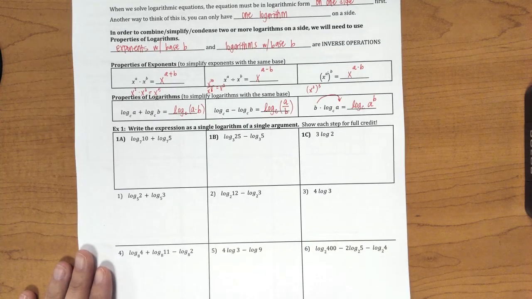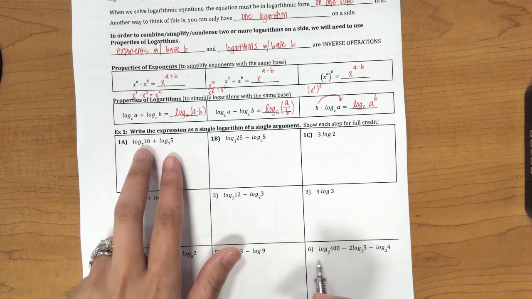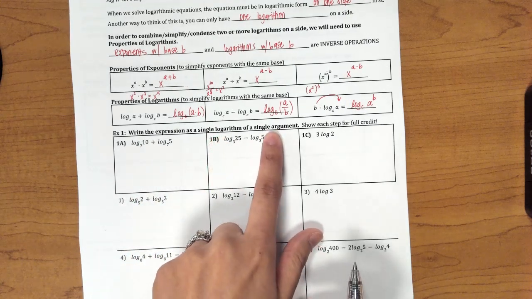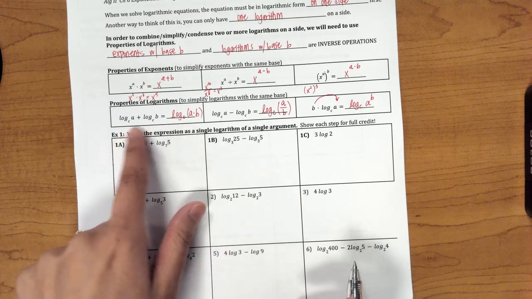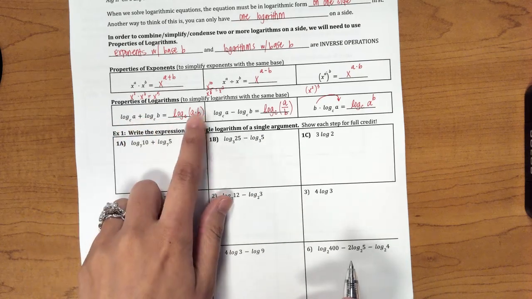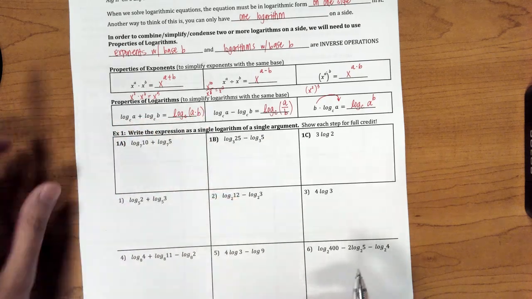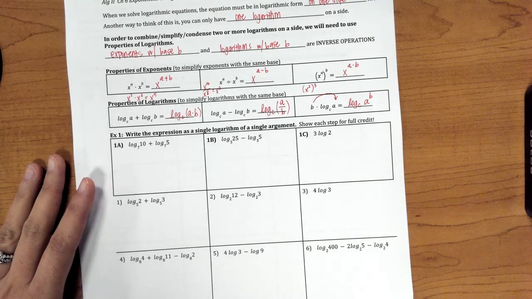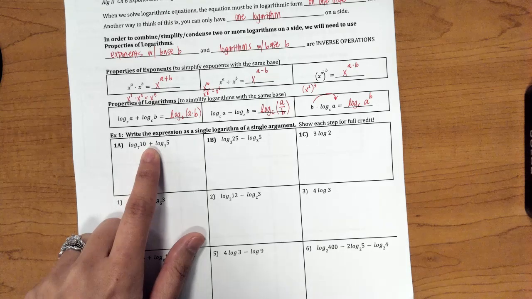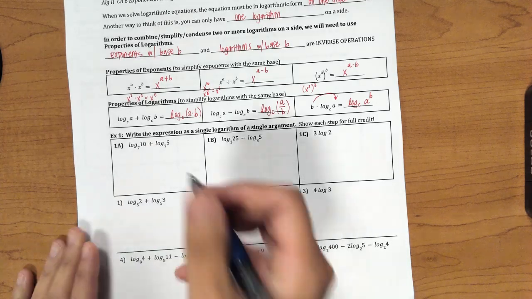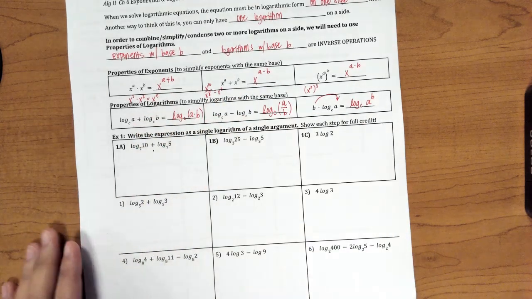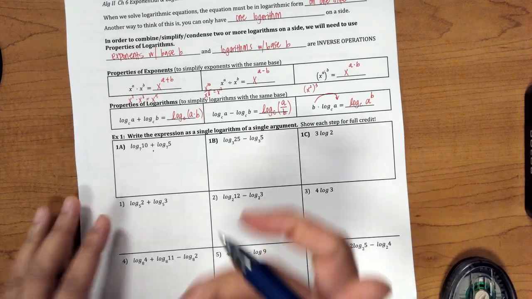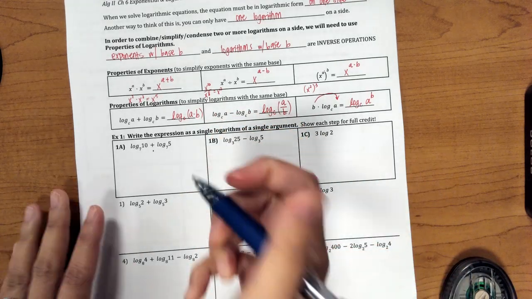So what we're going to do is write the expression that we are given as a single logarithm, as a single argument. So what that means, we're going to simplify the two logs into one, but we're also going to simplify this argument into a single number. We're going to show each step for full credit. Okay, well, this addition problem will condense to a multiplication, but the thing you want to remember is that it only condenses if you make the logs combined, right? You have to condense them together.